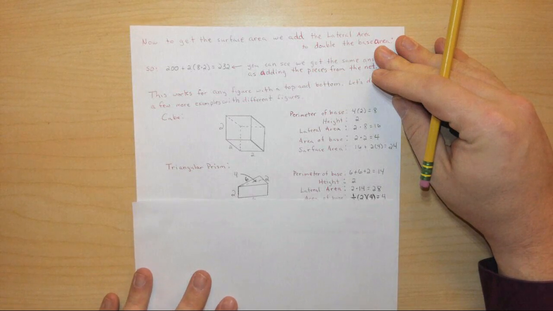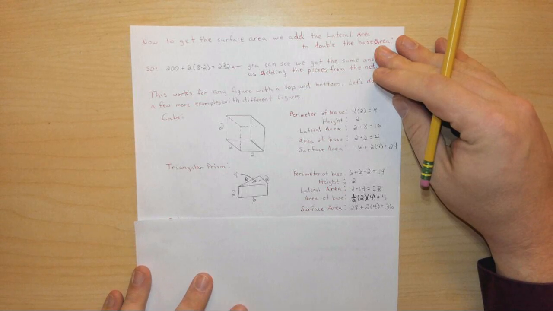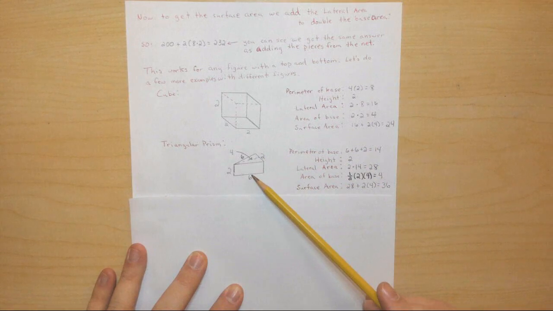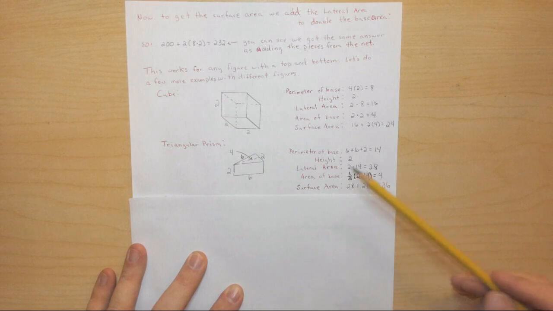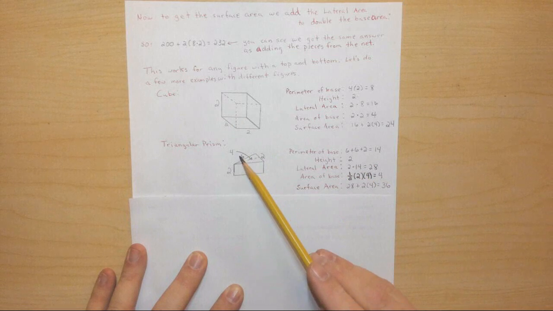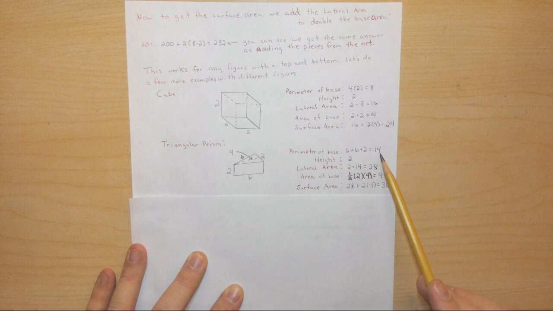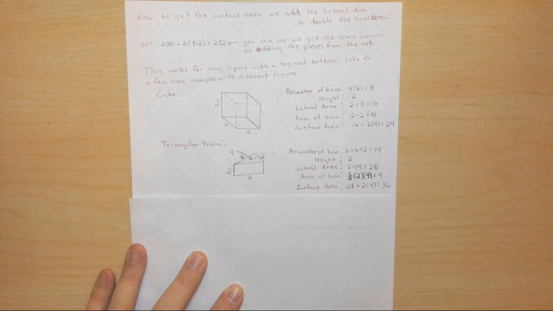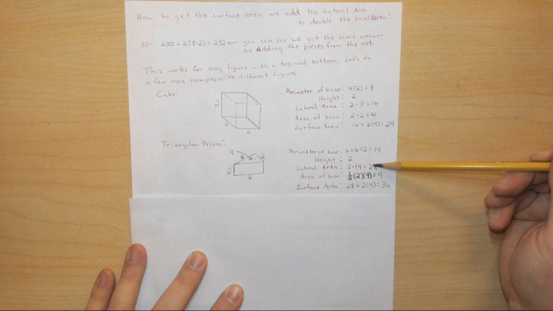Let's look at a triangular prism. These are all very similar. The only thing that's really changing is my bases. This was a square, this one is a triangle. For the perimeter of my triangle, I know that each side here is 6, so 6 plus 6, and then the bottom is 2. That's 14. I can see my height here is 2. So to find my lateral area, I multiply the 2 times the 14 and get 28.